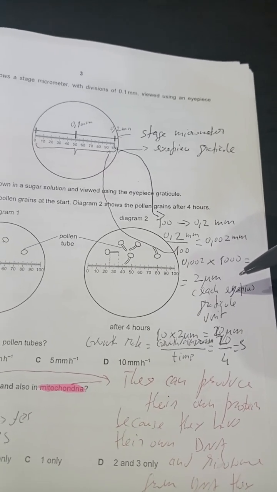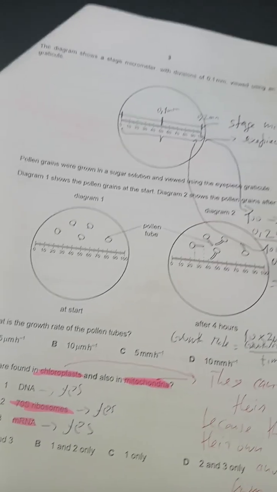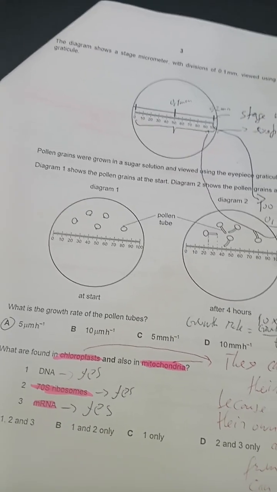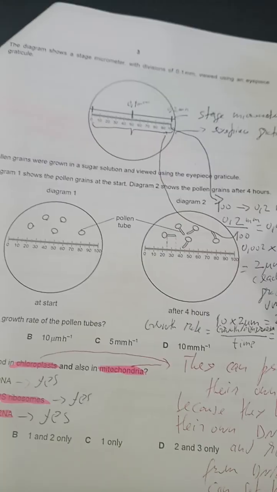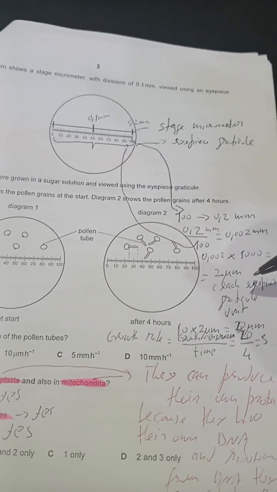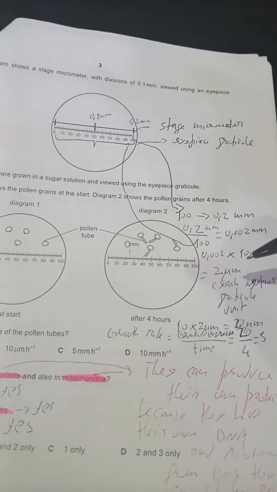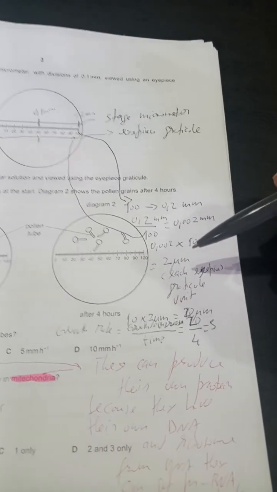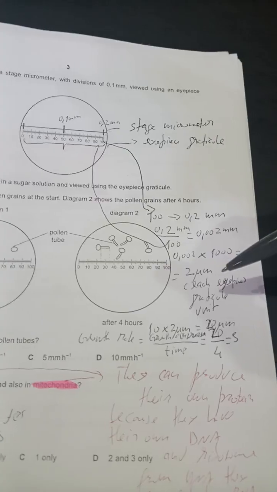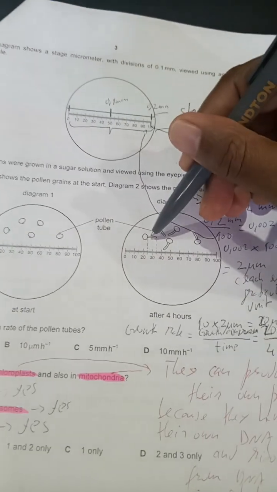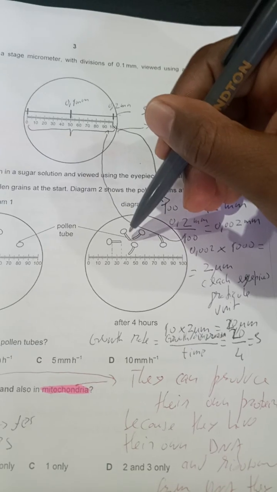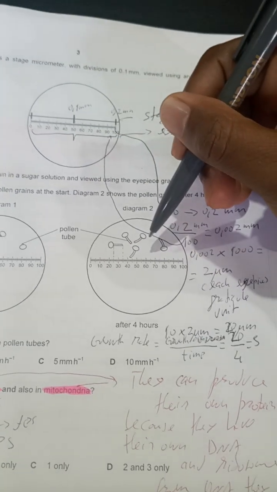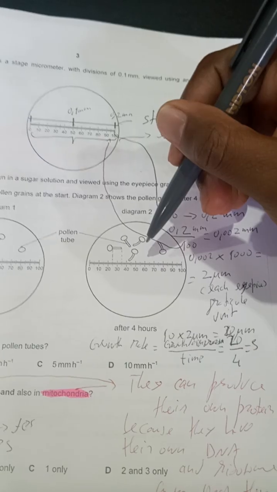Now we want to know the growth. The question here is, what is the growth rate of the pollen tubes? The growth rate of the pollen tubes is given by growth, or increase, over time. We know from the diagram on the right that it has grown 10 units according to the eyepiece reticule, and we have already calibrated it, according to these calculations here.